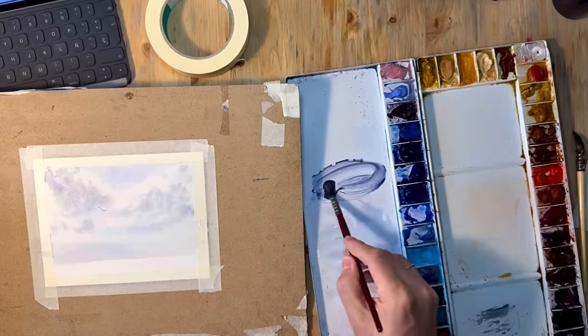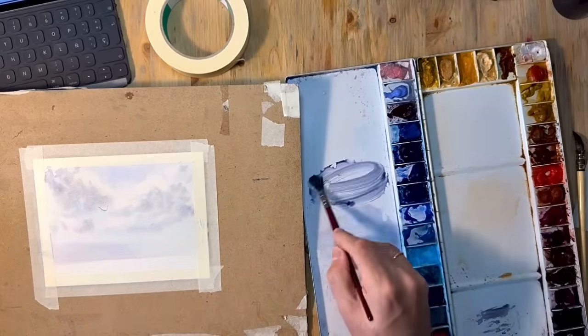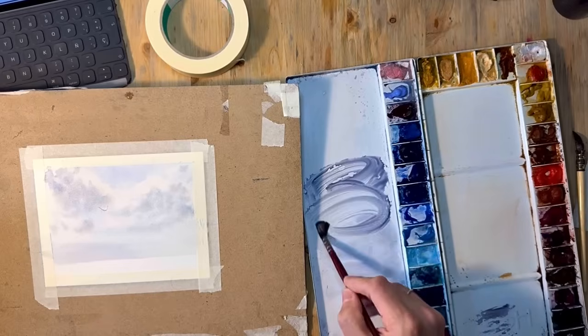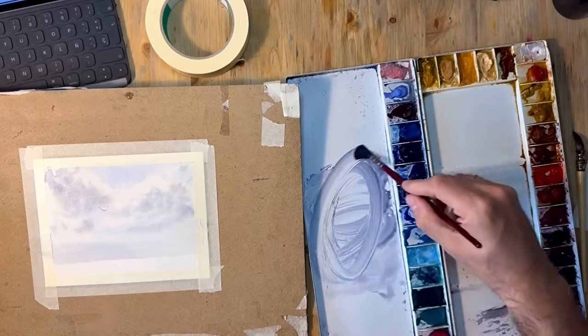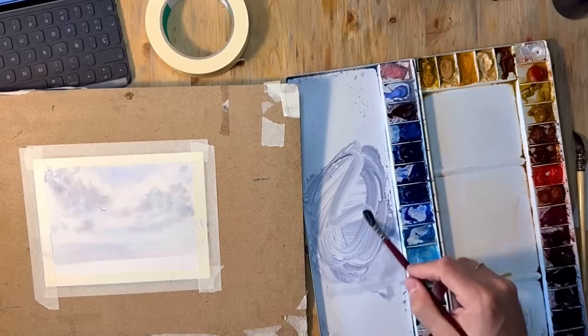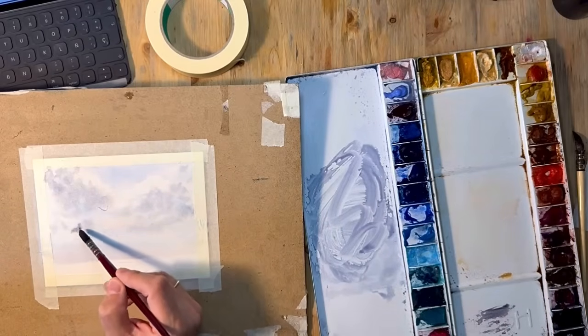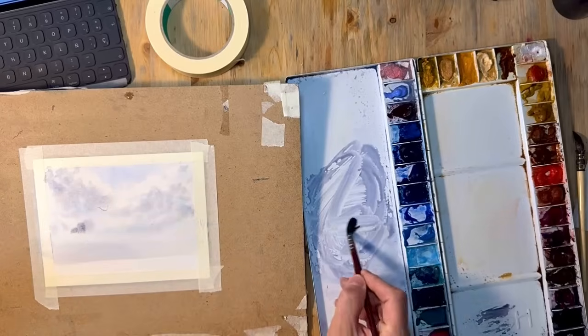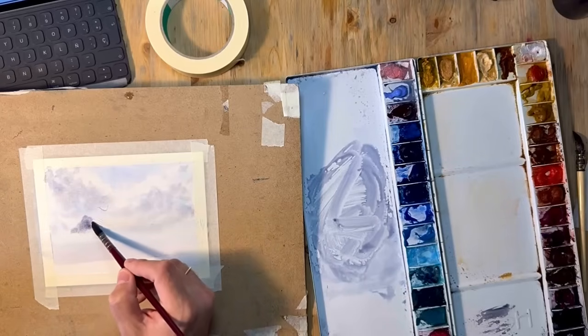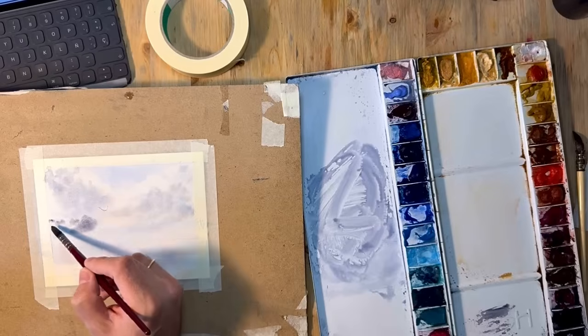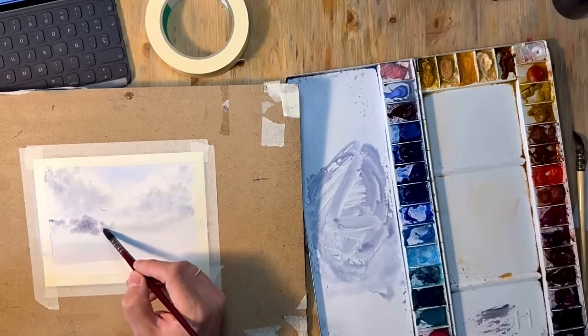Now I'm preparing a little bit darker mixture. You see, I prepared the mix and I also dried the brush a little bit. I want this to be a kind of dry mix, not too strong, but not too much water content. I want these clouds to be closer to us, so they will be stronger than the ones that we laid on the background.